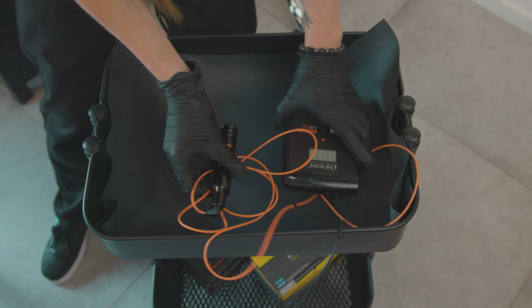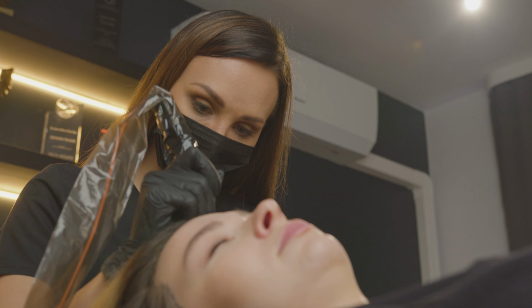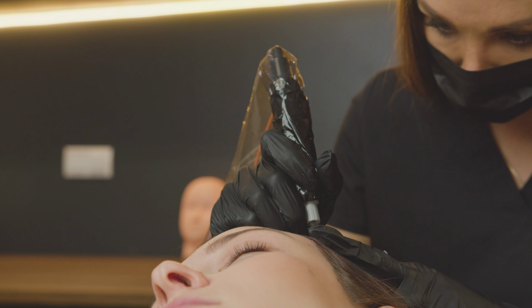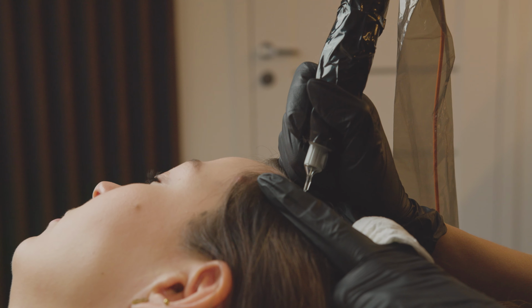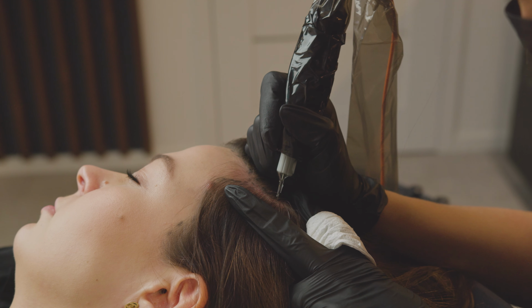Now you do have a chance to see how I'm working with 5RS needles creating 5D density. Let's have a look. When you're working with 5RS needles, do not work too deep. It is essential. You can work quite fast or you can slow down your speed as well.